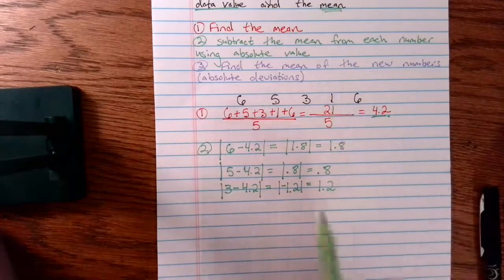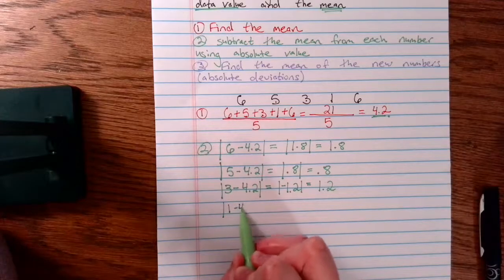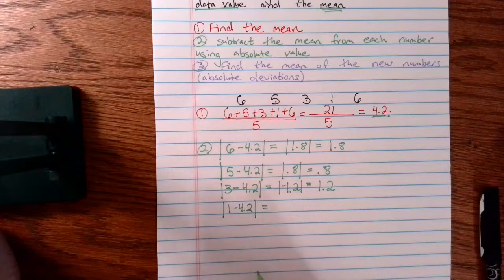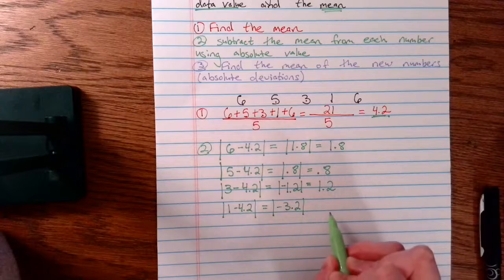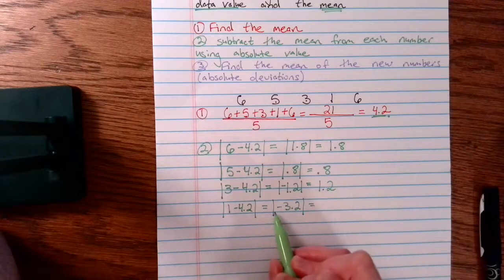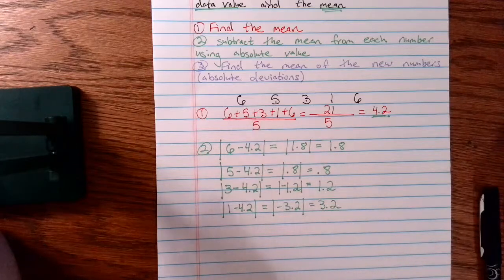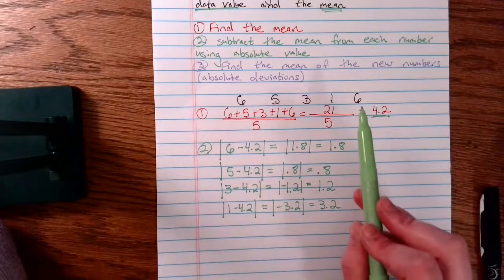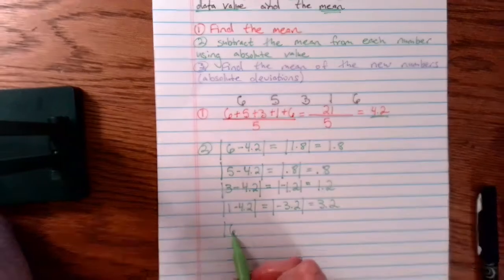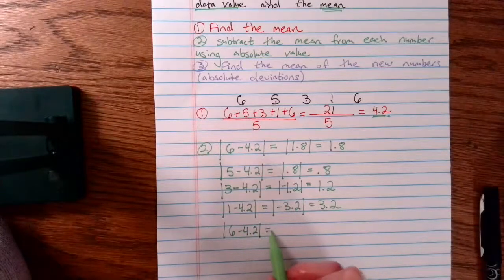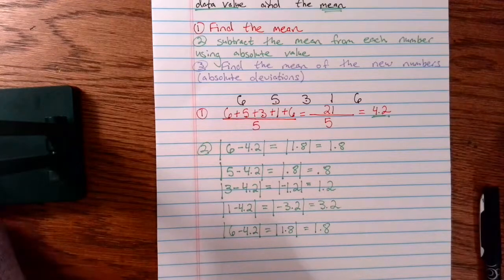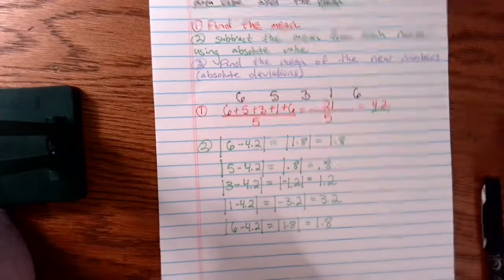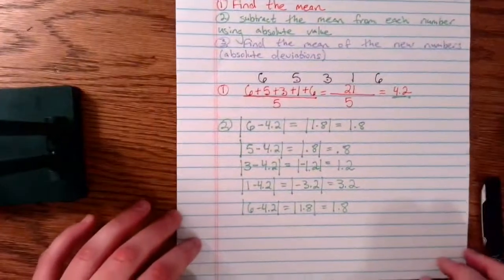Our next number is 1, so we have the absolute value of 1 minus 4.2, which is the absolute value of negative 3.2. The absolute value of negative 3.2 is 3.2. And then our last number is 6, so we're going to do the absolute value of 6 minus 4.2, which is the absolute value of 1.8, which is 1.8. Step 2 is done. So we're going to go ahead and go to step 3.